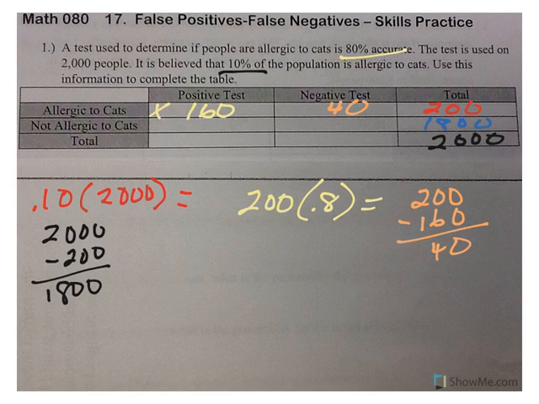Similarly, if you're not allergic to cats, you would expect to test negative, and that is accurate. So you would take your accuracy rate and multiply it. Typo, not 200, 1,800 people do not have the allergy, so 80% of that would give me 1,440. So then I need a new color.